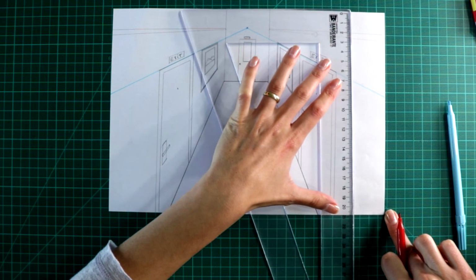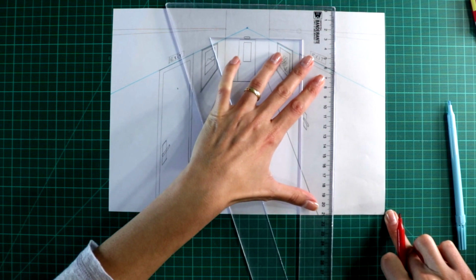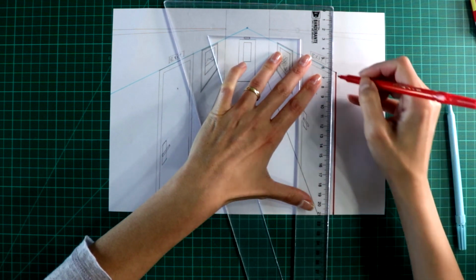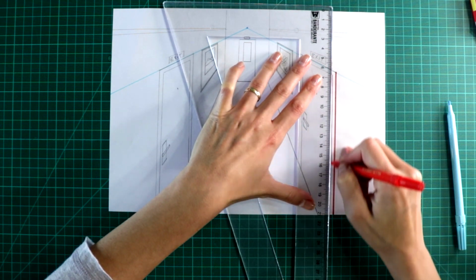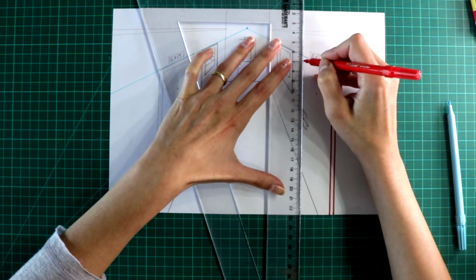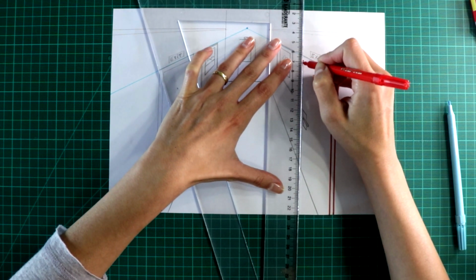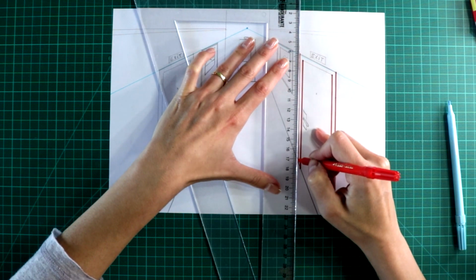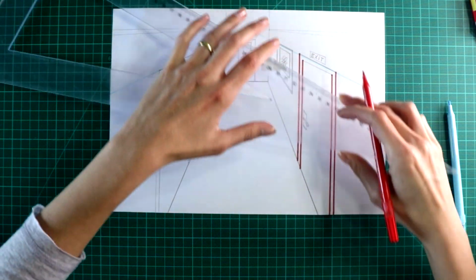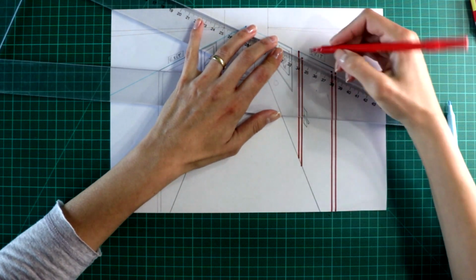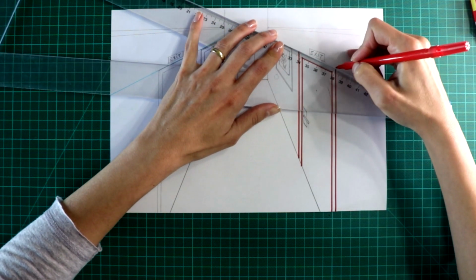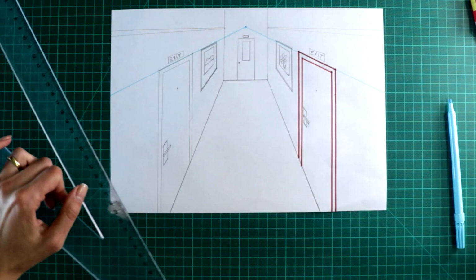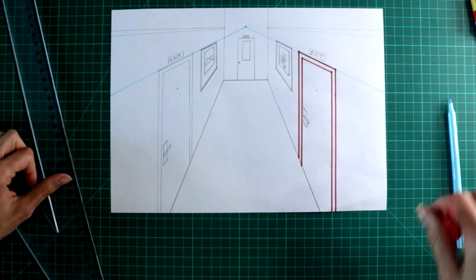You just move the ruler and then draw your door. Okay, so the door is done.